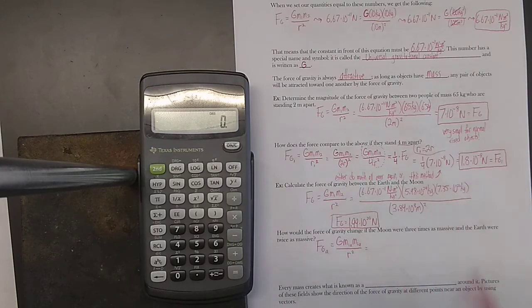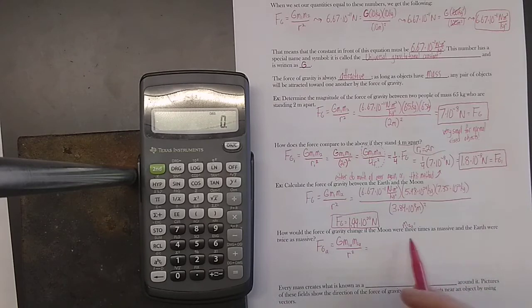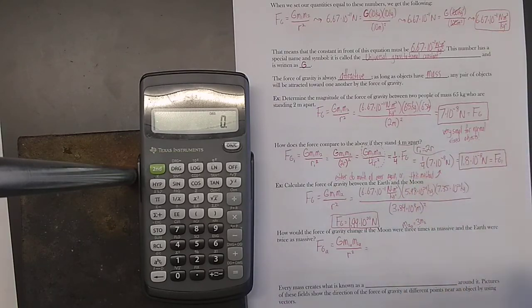If the Moon, okay, the Moon was the second one. So this is going to be M2A. It is 3 times as massive, so it's 3 times as big as M2 was initially, and the Earth was twice as massive, so that means M1A is going to be 2M1. So the new mass of the Moon is 3 times as big, the new mass of the Earth is twice as big. I'm going to plug those changes in here.